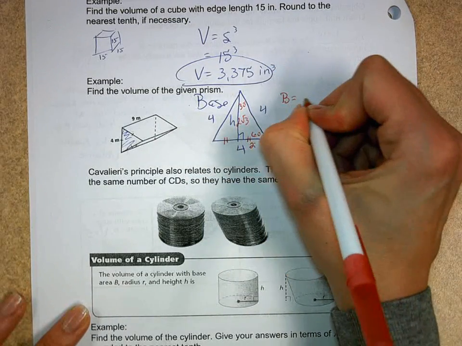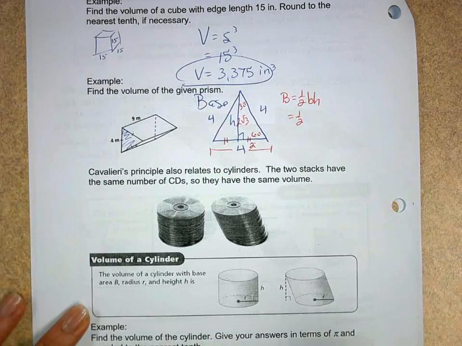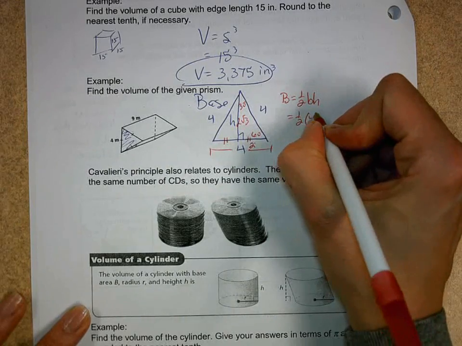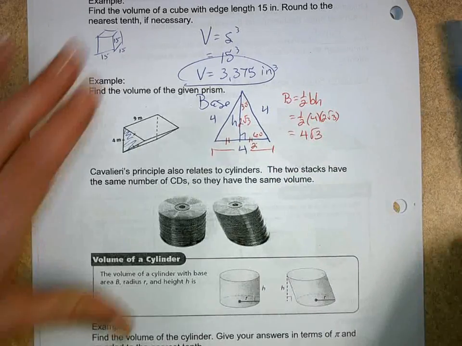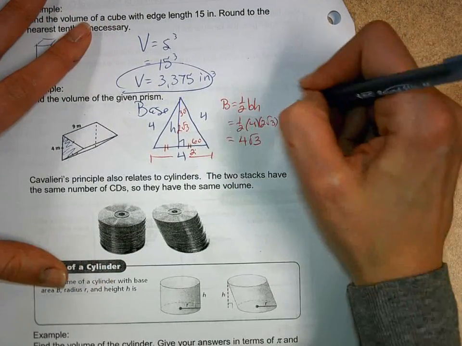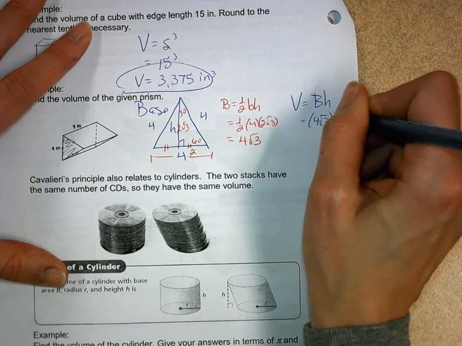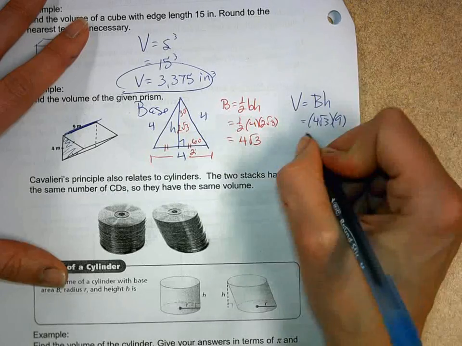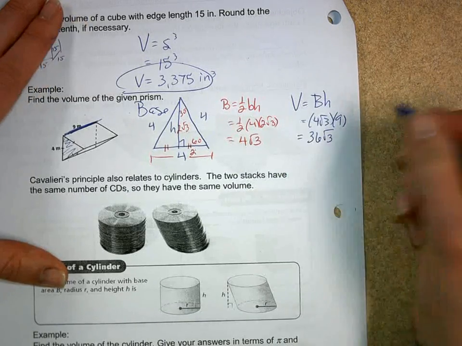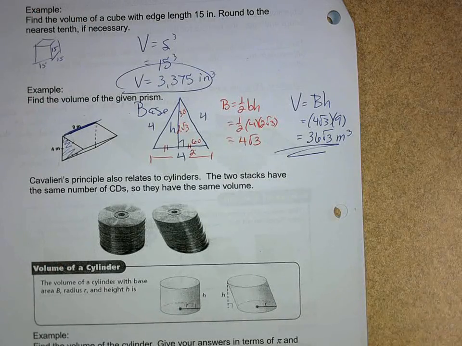The area of my base is 1/2 base times height. So 1/2 the base, which is going to end up being 4, not 2. I have to use the whole side of the triangle, times the height, which is 2 root 3. So the area of my base is 4 root 3. So my volume is actually really easy to get. Area of the base times the height. So I get here, my area of my base is 4 root 3. My height is how long the prism is, or how tall the prism is. That's 9 meters. That's 36 root 3 cubic meters. All right, we're going to turn around and do the same thing with cylinders.